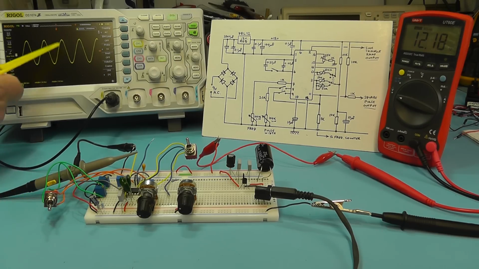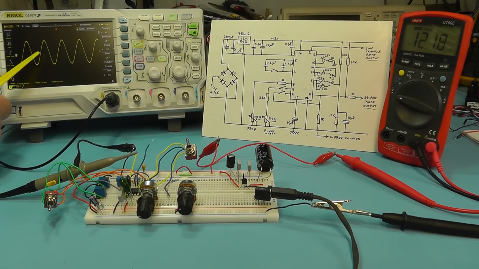So that's the sine wave coming out, and at the moment the peak to peak that are coming out, the oscilloscope is set to 1 volt per centimeter there on the scope, on the grid. So we've got 1, 2, 3, about 3.5 volts peak to peak coming out at the moment on the sine wave.